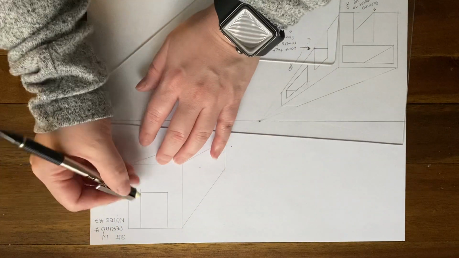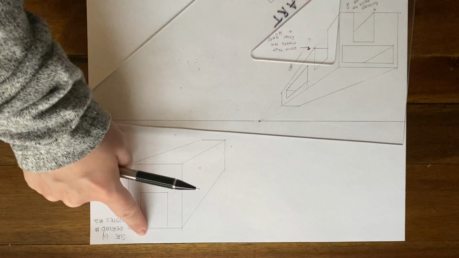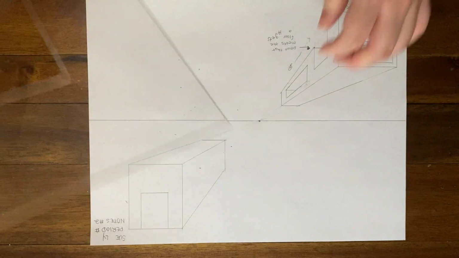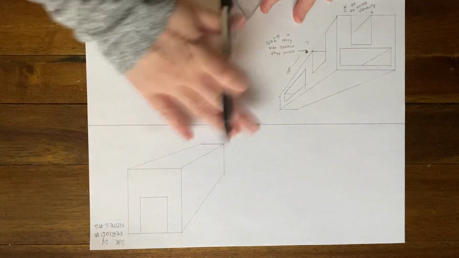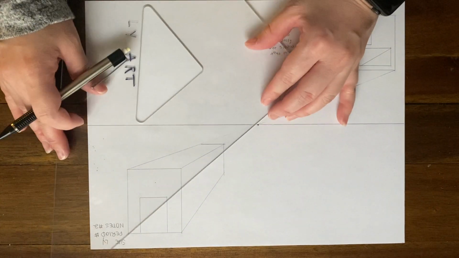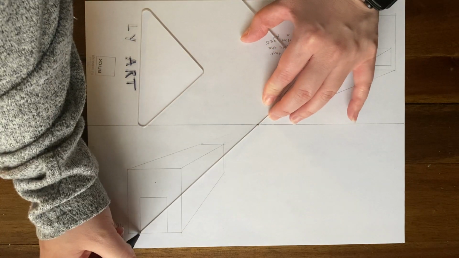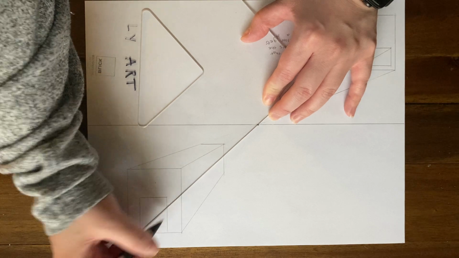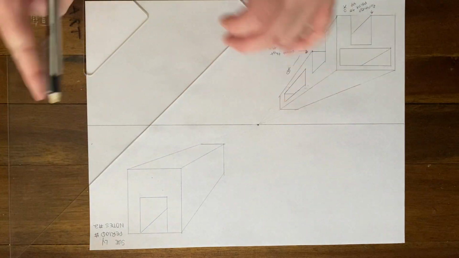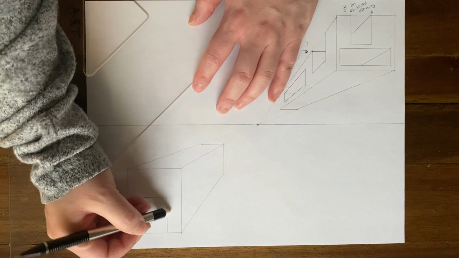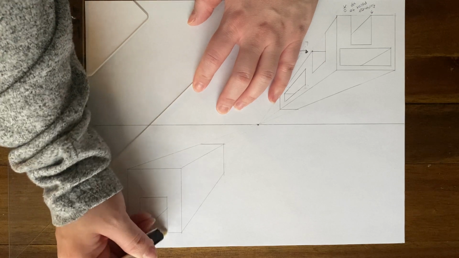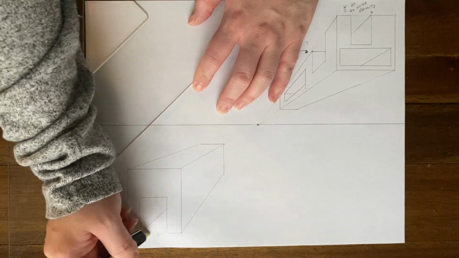Erase your excess. Furthest point away goes to the vanishing point. And you're just drawing it inside your door. And then we want to be able to walk inside, so we're going to erase this excess line here at the top.